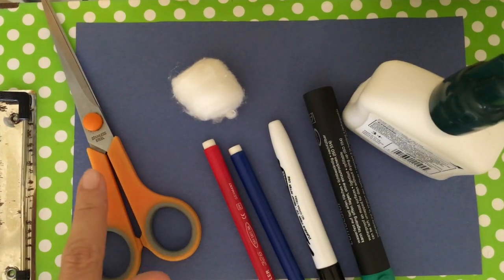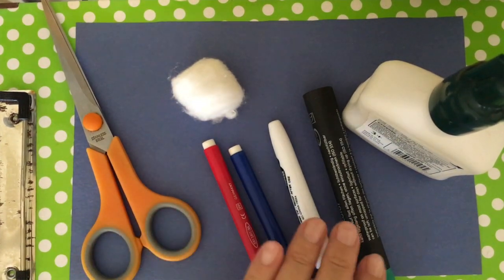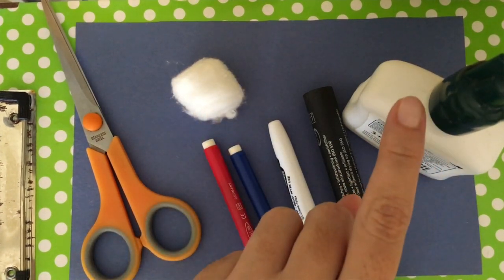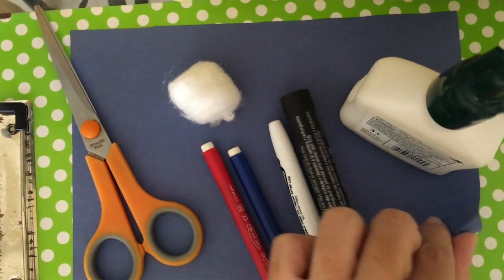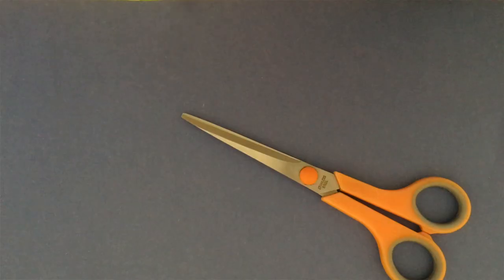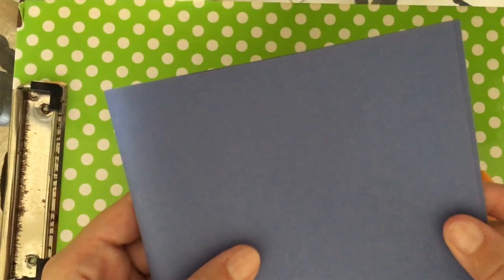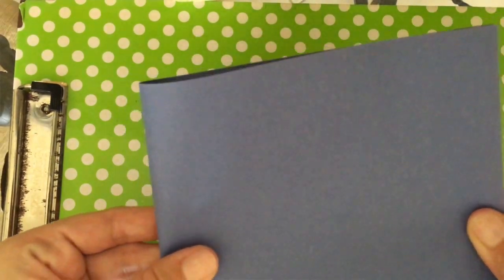All right, here we go. For this tutorial, you are going to need scissors, markers, cotton, and glue. Of course, you're going to need some paper, blue construction paper. Cut the large construction paper in half by folding it first and cutting it in half.